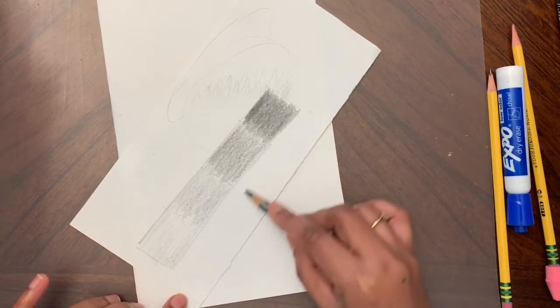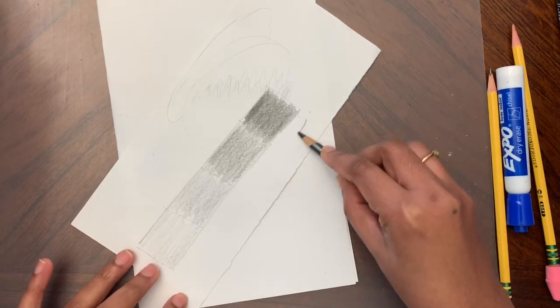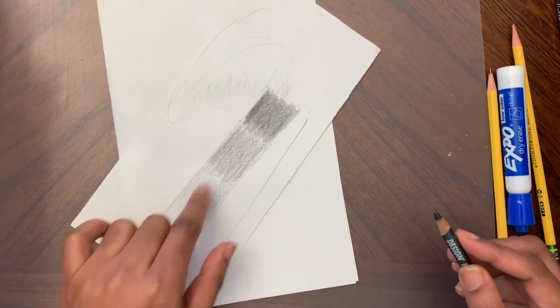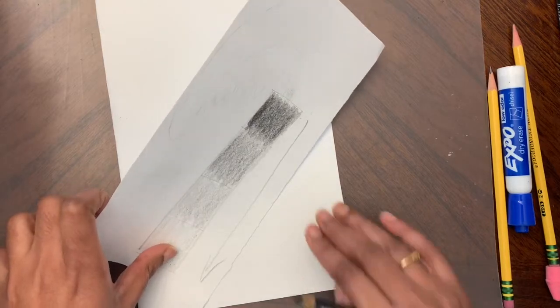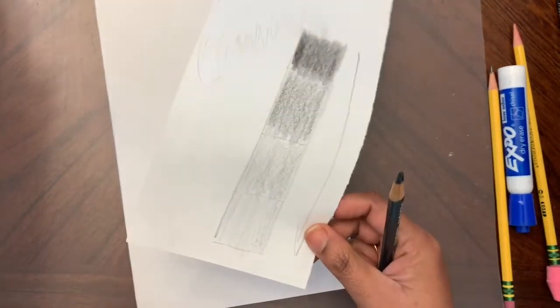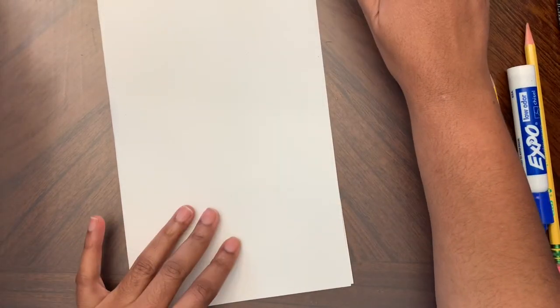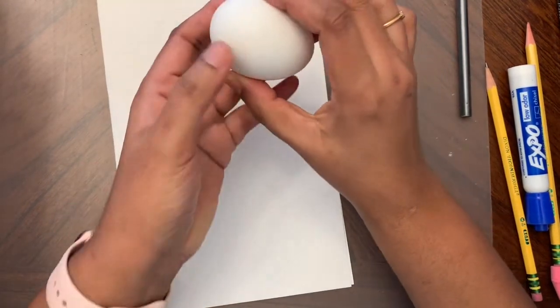Can you see how we came from darker to lighter? Once you practice making these different shades with the pencil, we can go ahead and draw an object, and then start adding the things we learned, like cast shadow, direct light plays, a foreshadow area, reflected light area, and all that. So what we are going to do is take an egg.